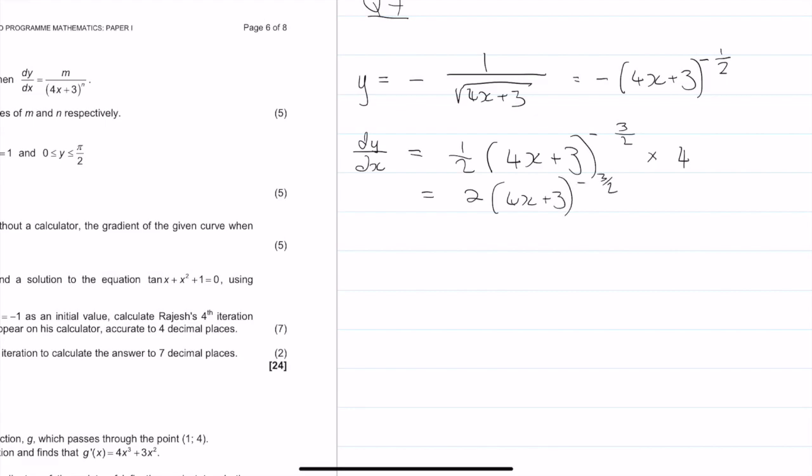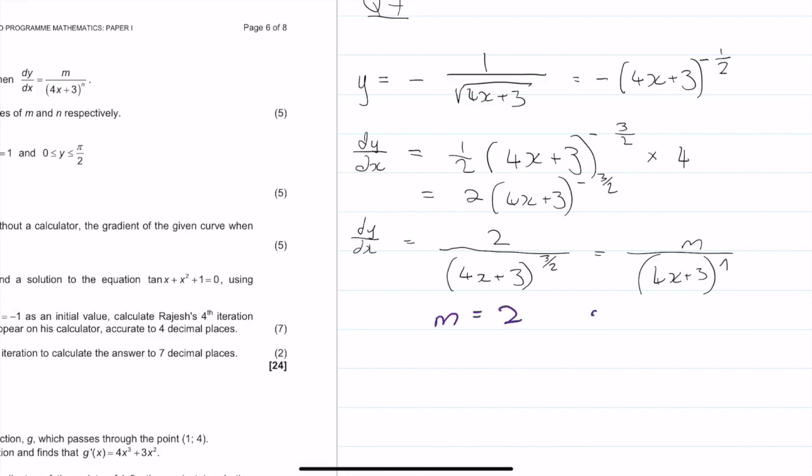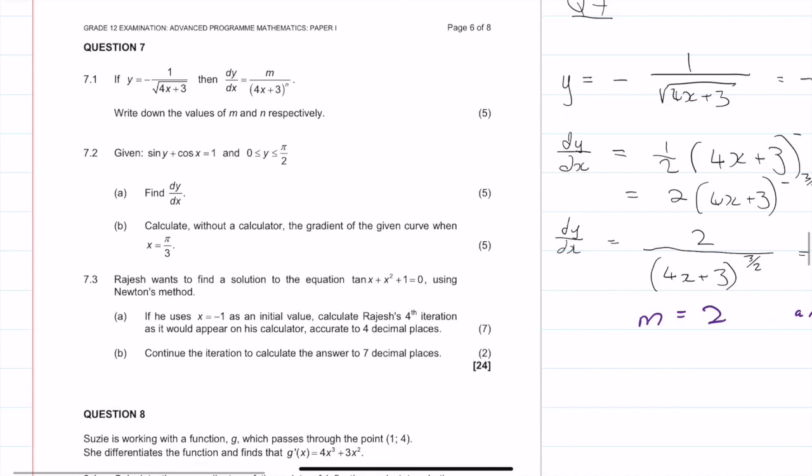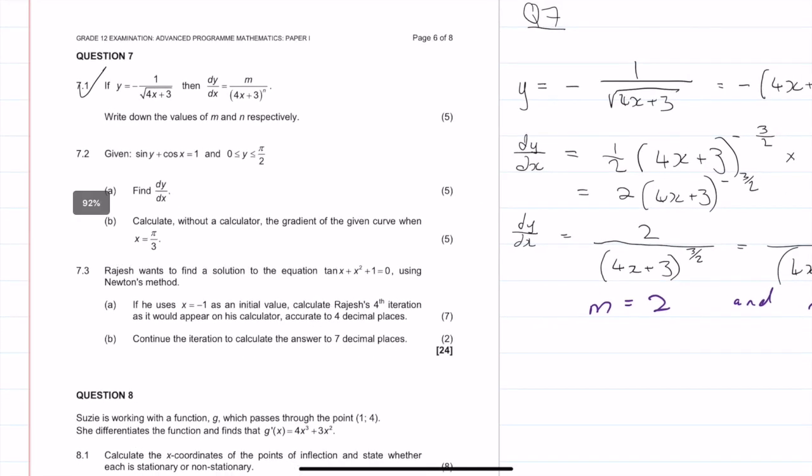So now we can write it in the format that we want, which is dy/dx equals 2 divided by 4x plus 3 to the power of 3 over 2. And this is equal to m over 4x plus 3 to the power of n. So we can equate these and say that m is equal to 2 and n is equal to 3 over 2. Nice and simple, and we get ourselves 5 marks. So that was question 7.1.